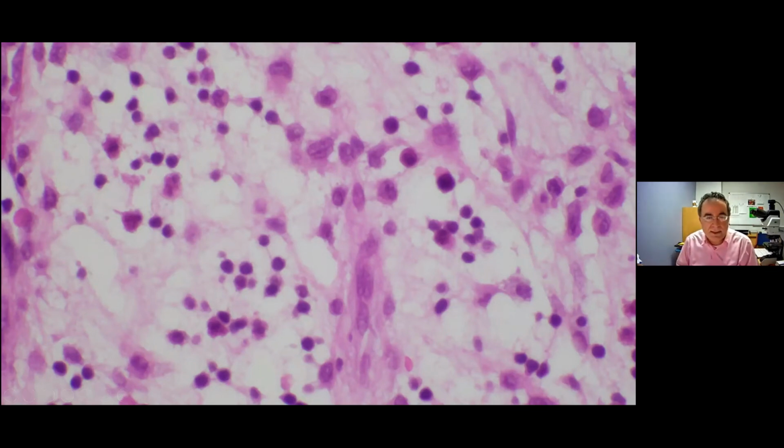So you see this nucleus has a line in the center resembling a coffee bean. So coffee bean, we use them a lot when you do a frozen section. And once we see them and we see eosinophils in the background, we're comfortable calling it eosinophilic granuloma or Langerhans cell histiocytosis. Next slide.